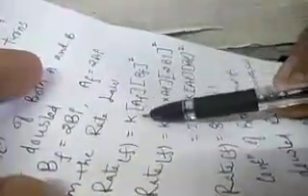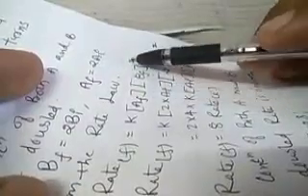Now if we increase the concentration of both B and A 2 times, so B final is equal to 2 B initial, A final is equal to 2 A initial. We put the value for the final rate: rate final is equal to k into A final into B final to the power 2.